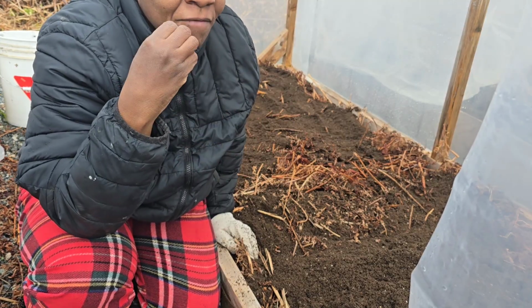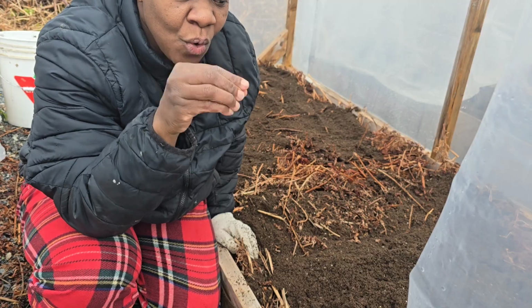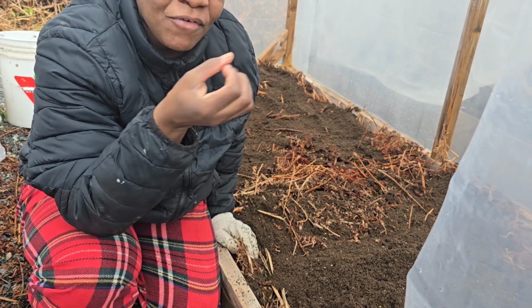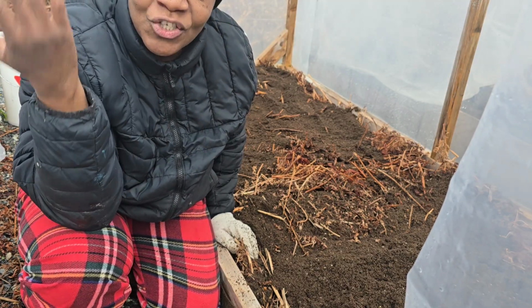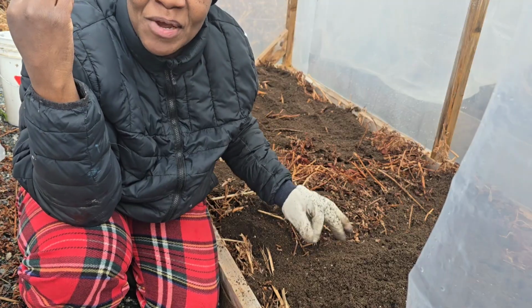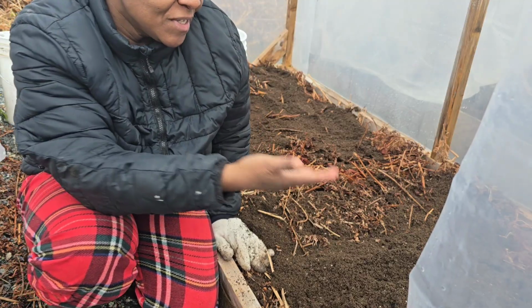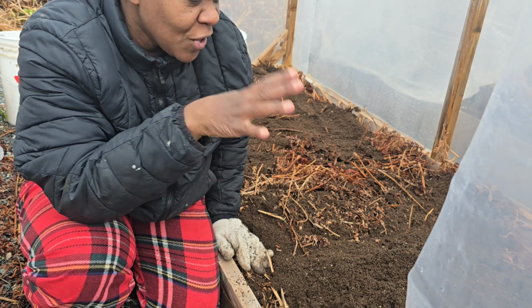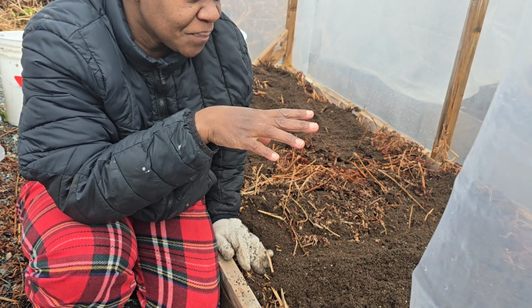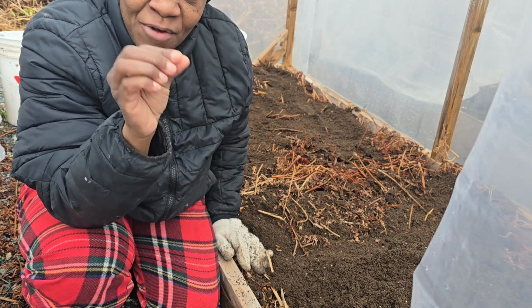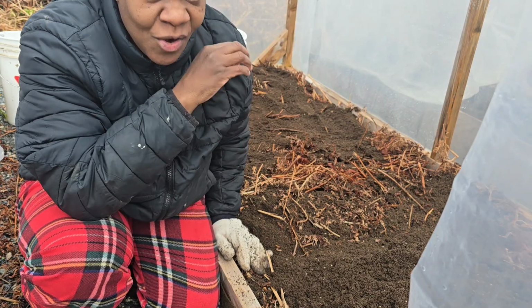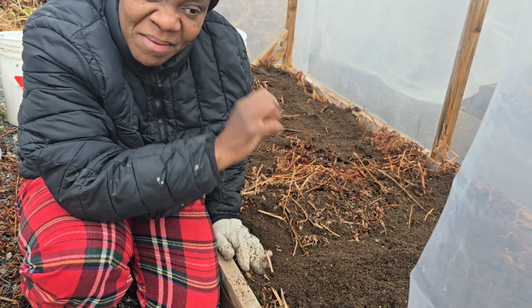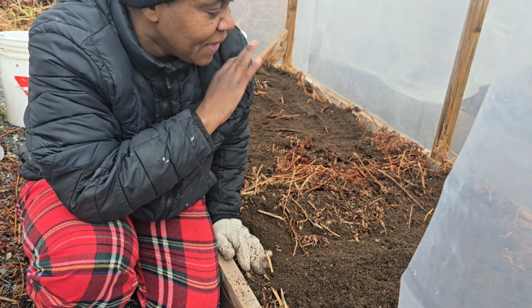Or when you're ready to plant, for each hole that you dig, you add a handful of castings in there, and that should be good enough to get your plants going. And of course, worm casting is a slow release, so you want to ensure that at least every 2 months you are topping up your garden with worm castings to get those beneficial microbes going.